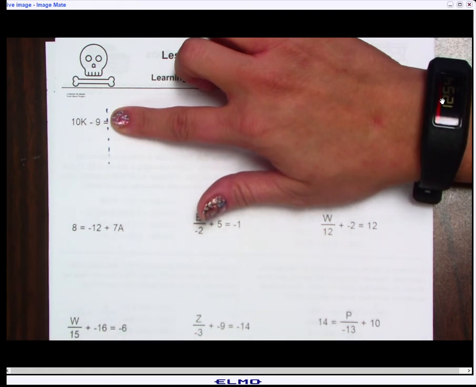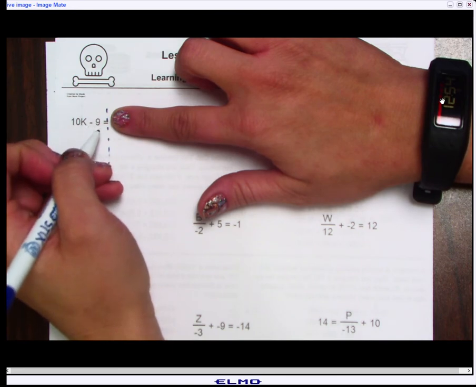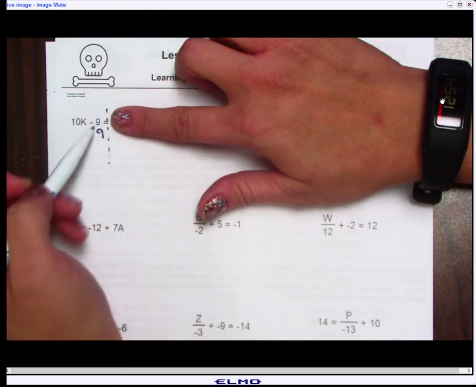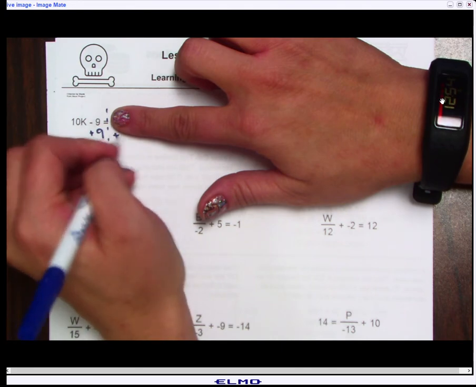When we solve two-step equations, we're going to add and subtract first before we multiply and divide. We're going to go PEMDAS backwards. So that means that I want to get rid of this minus 9. And I say to myself, what's the opposite of minusing 9? That's adding 9. So I put it underneath the 9, and I put it underneath my finger. I haven't lifted the finger up yet.